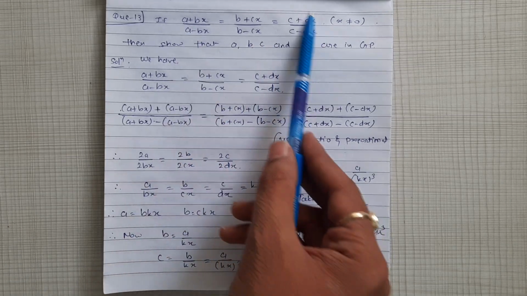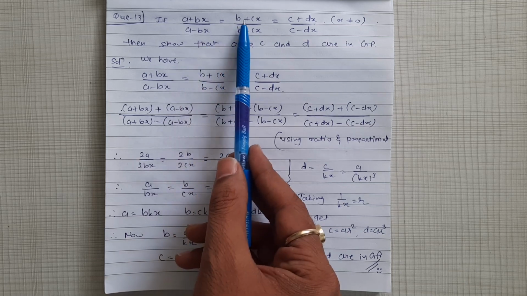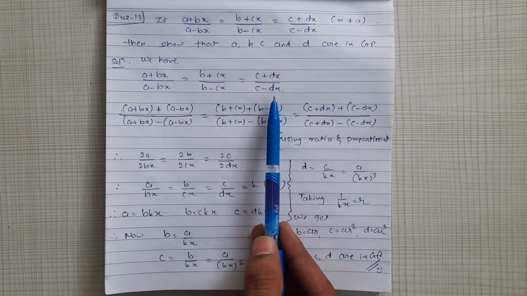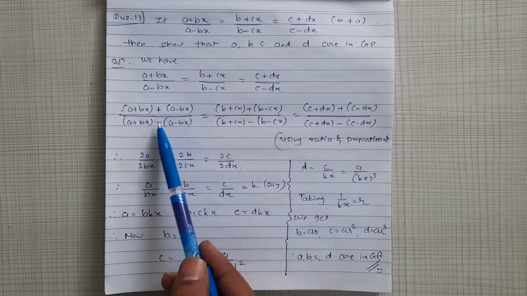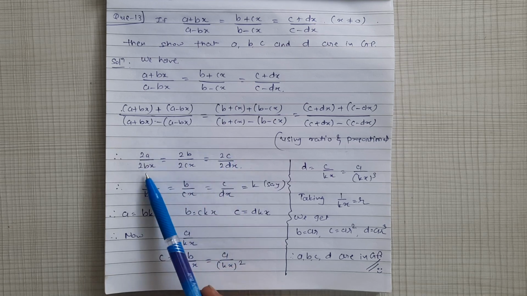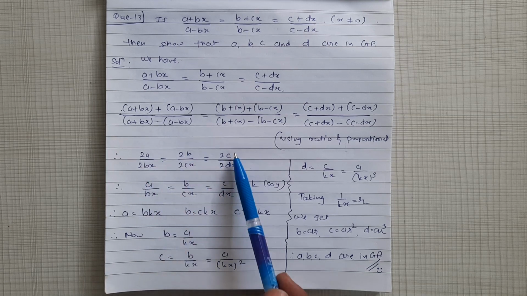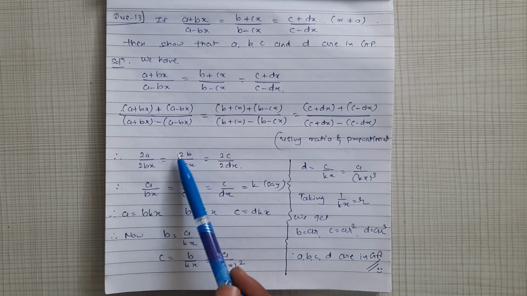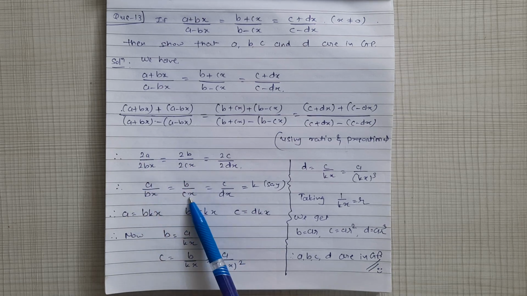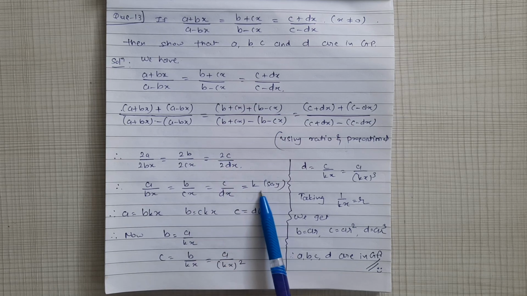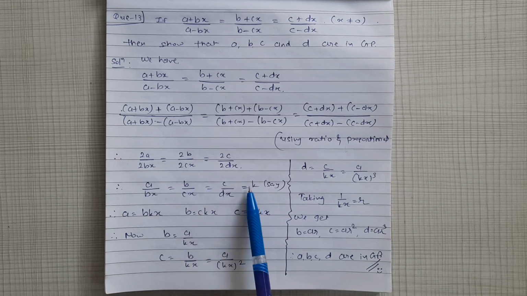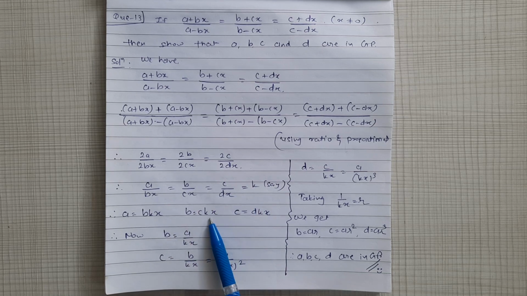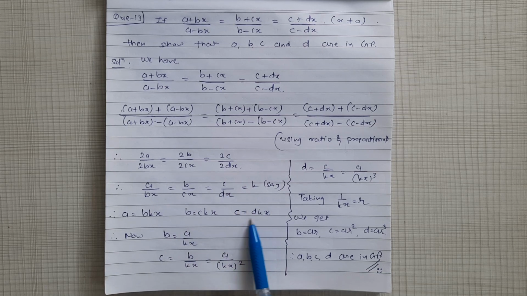So we have this expression (a + bx)/(a - bx), (b + cx)/(b - cx), (c + dx)/(c - dx). Applying componendo and dividendo, I'll get terms like 2a/2bx, 2b/2cx, 2c/2dx. Cancelling 2 from numerator and denominator, I'll get a/bx, b/cx, and c/dx. Let us say this is equal to k. Now from here you can write a = bkx, b = cxk, and c = dkx.